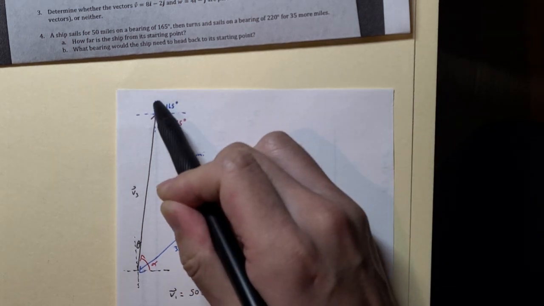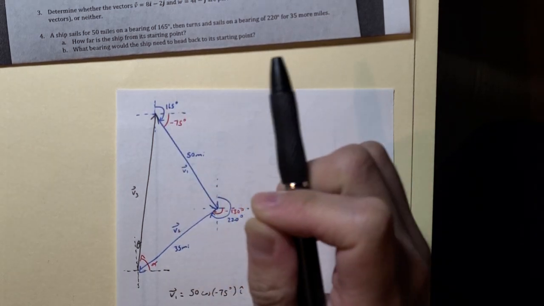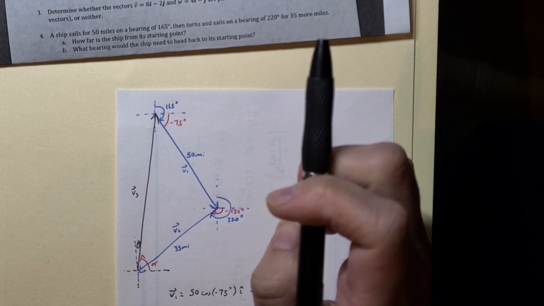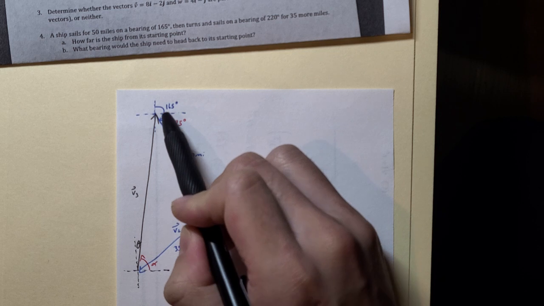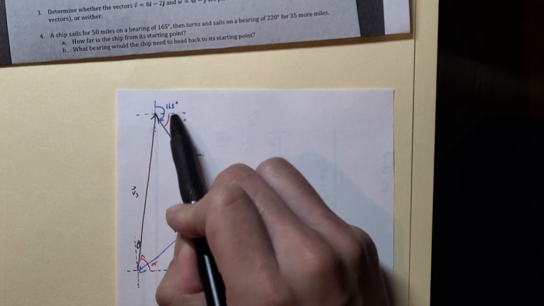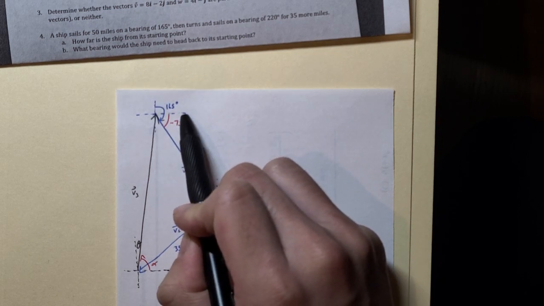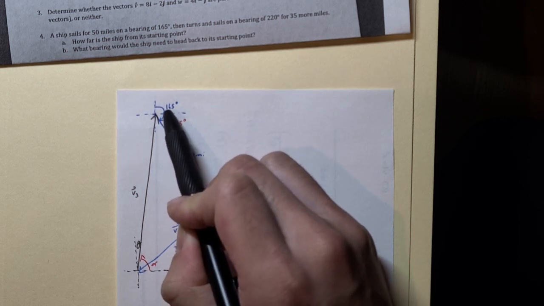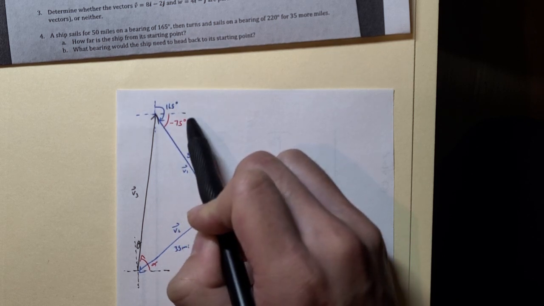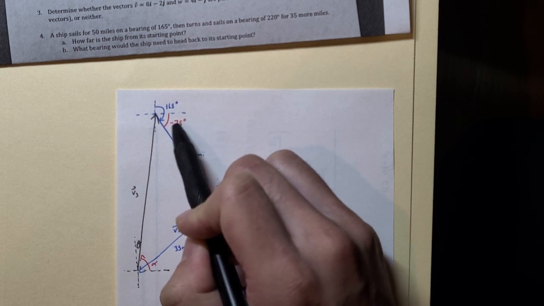Well, from the positive y to here is what? That is 165. That's what they give us, okay? From positive y to this positive x, it's 90 degrees. So how many more degrees did we go from 90 to get to 165? That's 75 degrees, right? Now, why is it negative?